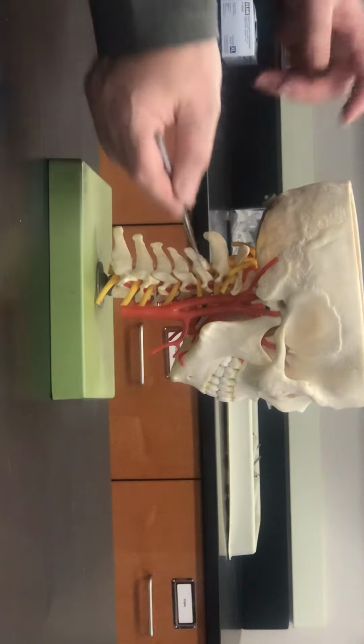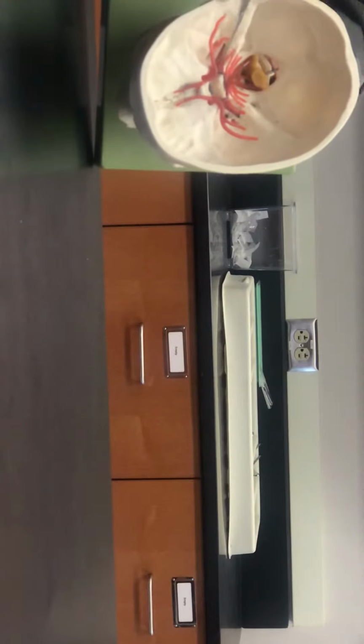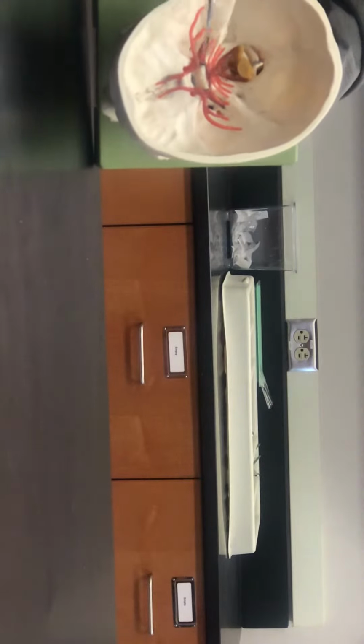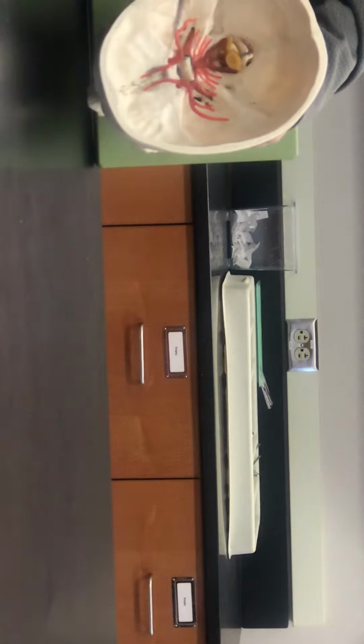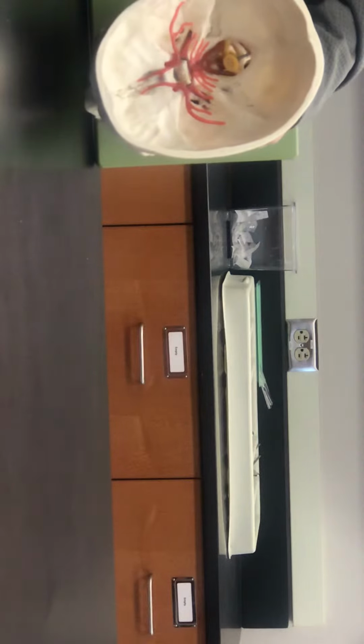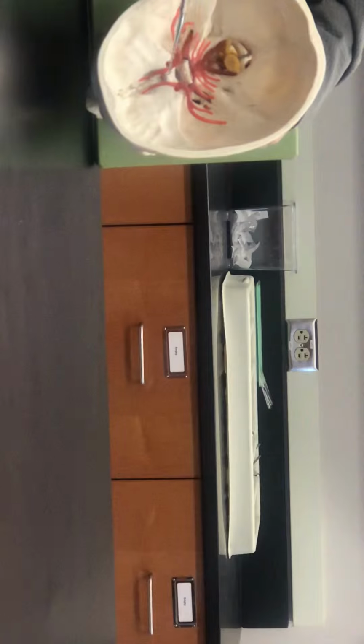This internal carotid enters through the cranium at the sphenoid level and helps to form the circle of Willis. Right? That's what I just said. So this circle here is the circle of Willis.